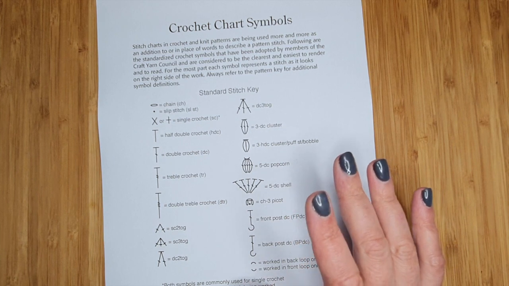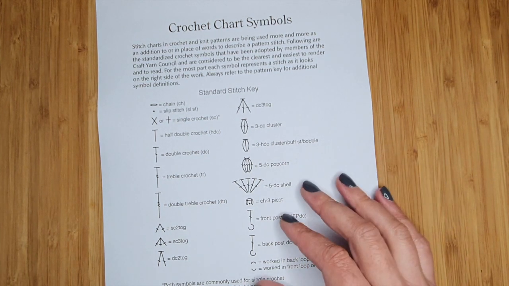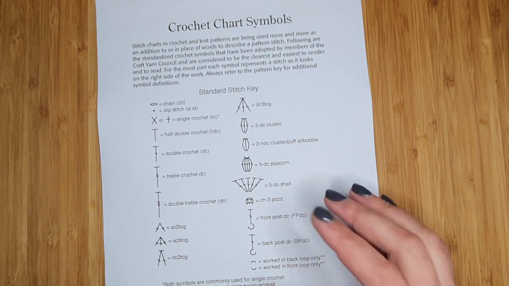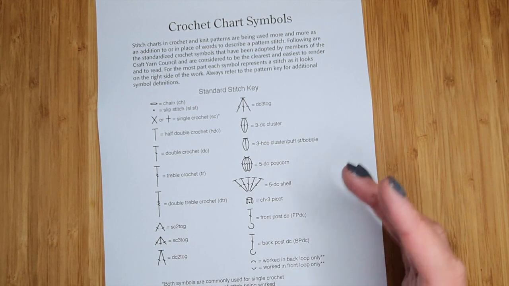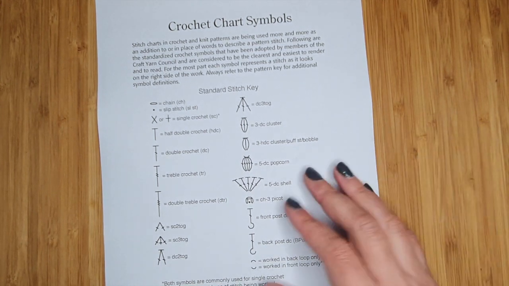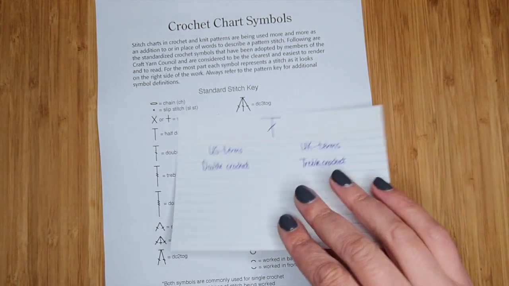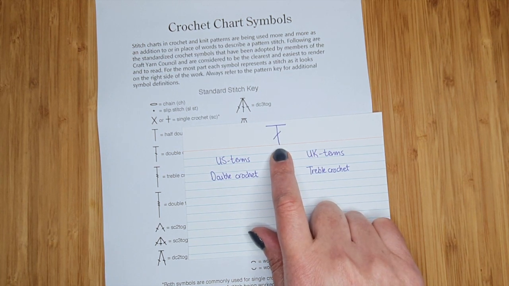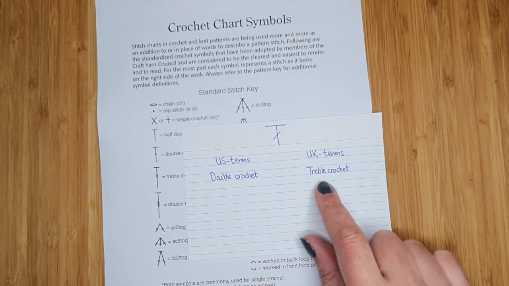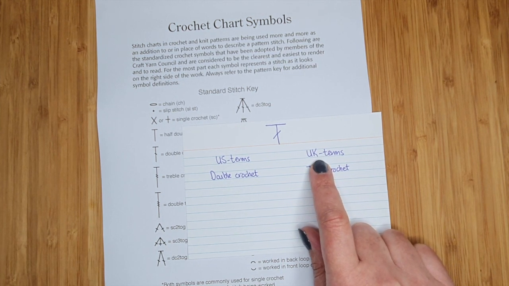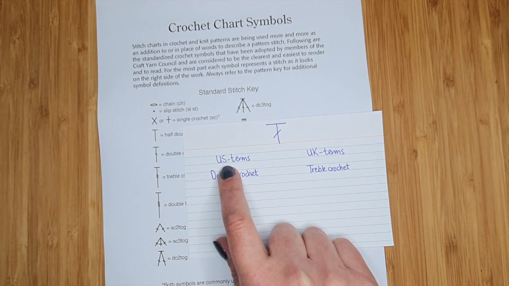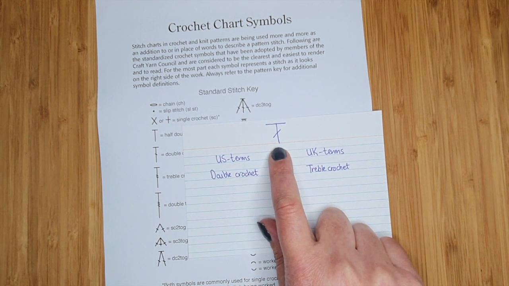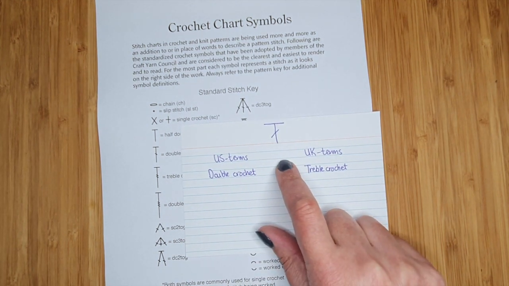Now you have 3 different ways a pattern can be followed. The one is a YouTube video, the second is a written out pattern, and the third is a chart pattern. So if you don't know how to follow a chart, you limit yourself to the amount of patterns that's available to you. Then, when you look at the different stitches, this is the universally accepted stitch symbol for a double crochet in US terms and a treble crochet in UK terms. So even if you don't understand whether your pattern is written in US term or a UK term, as long as you can see that symbol, you know what stitch you need to make in your pattern.